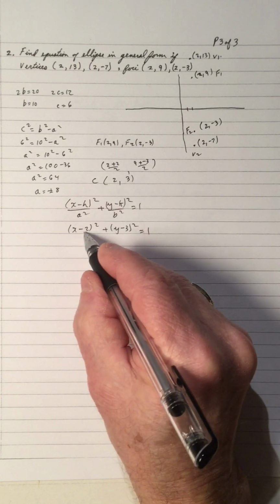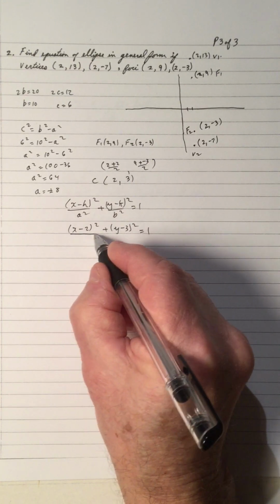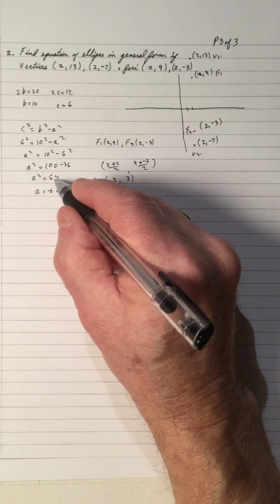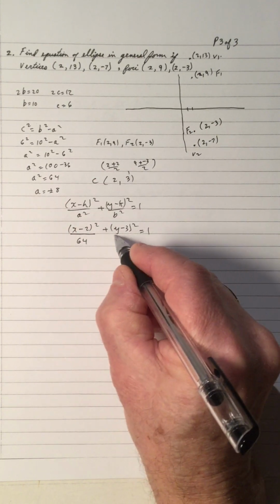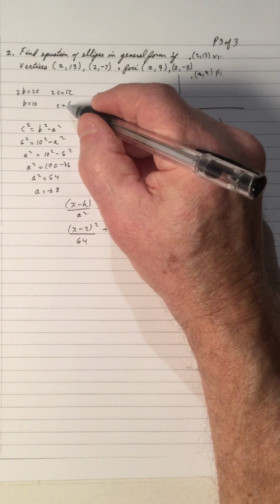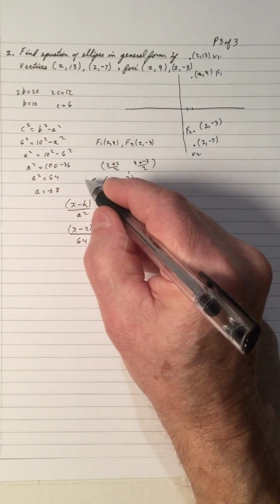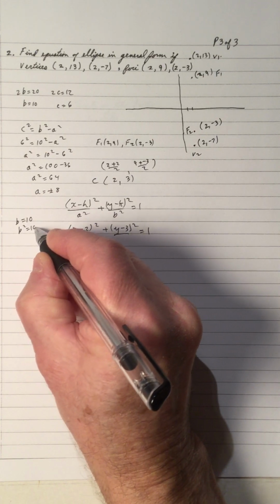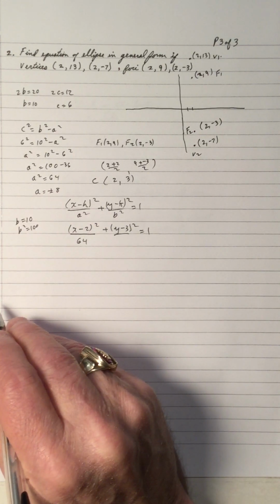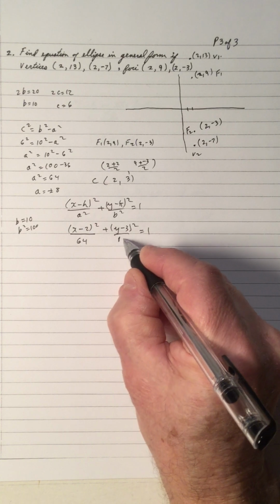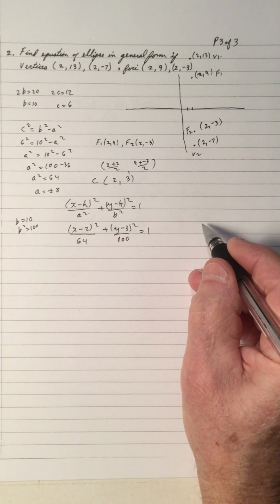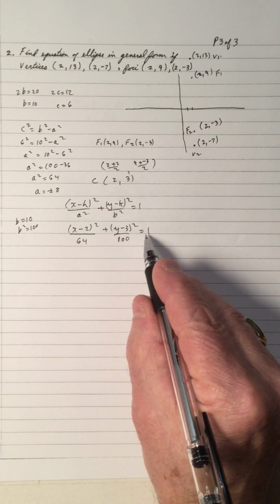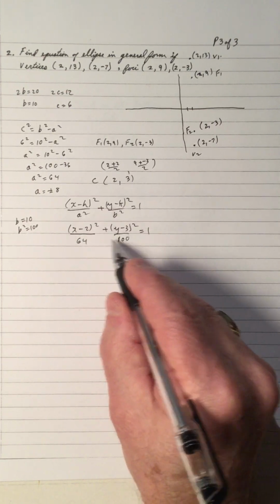So we change the signs, and a squared is, a is 8, so a squared is 64, and b is 10, so b squared is 100. So we have 100 right here, and we want the equation in general form. This is the standard form. This is a squared, b squared, perfect.